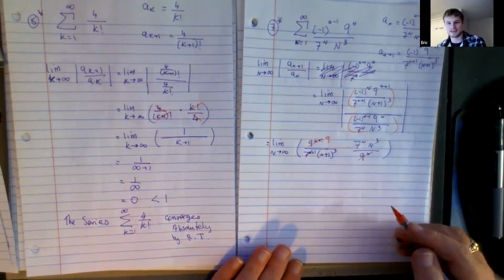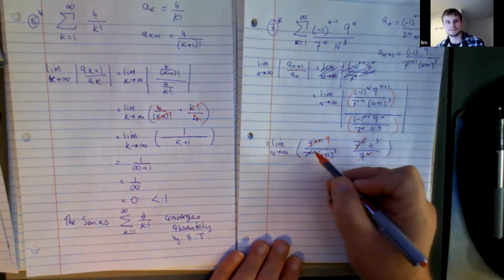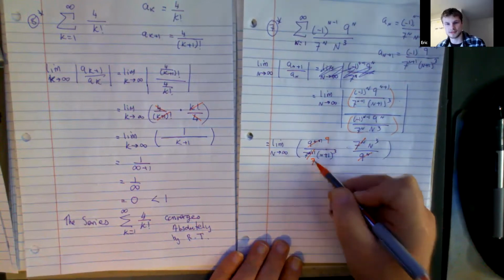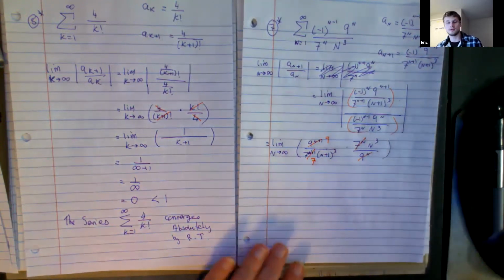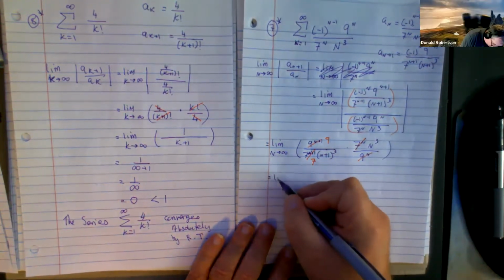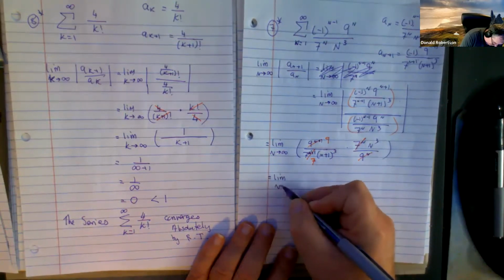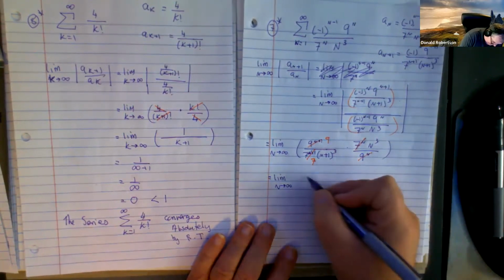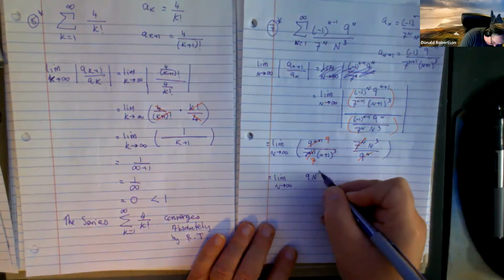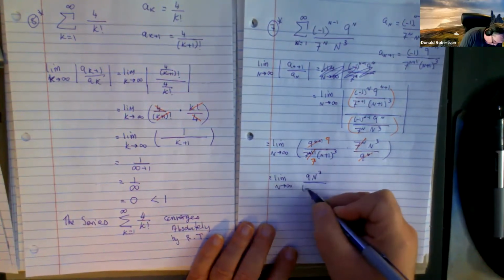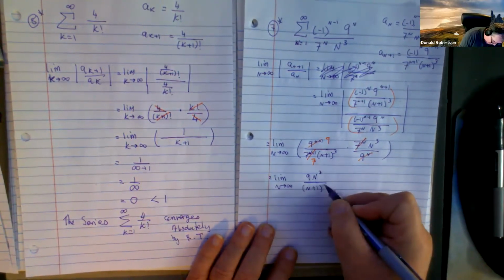There's one more exact thing. The sevens are the same deal. Sevens left in the denominator. Agreed. So what we're looking at right now is the limit as n tends to infinity of 9n cubed over n plus 1 cubed.